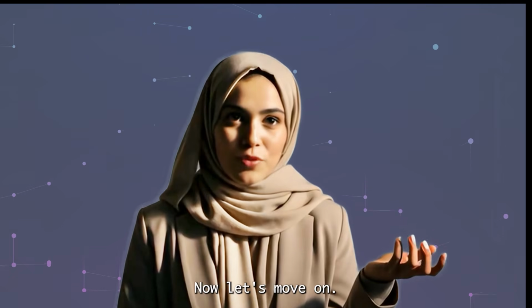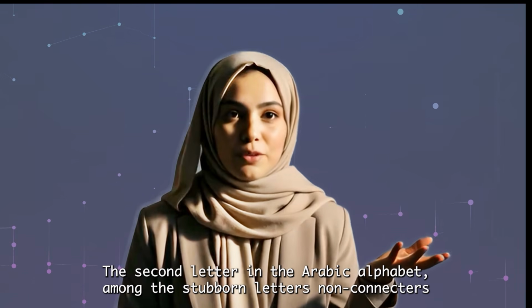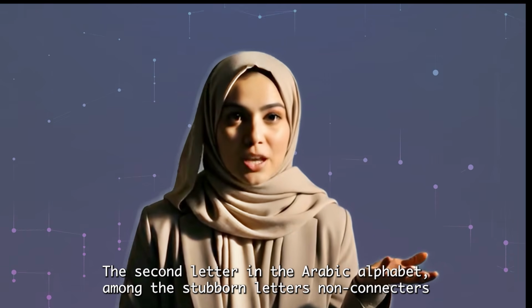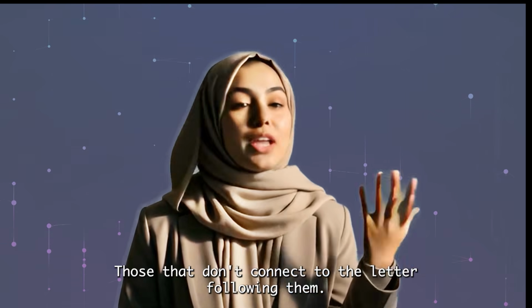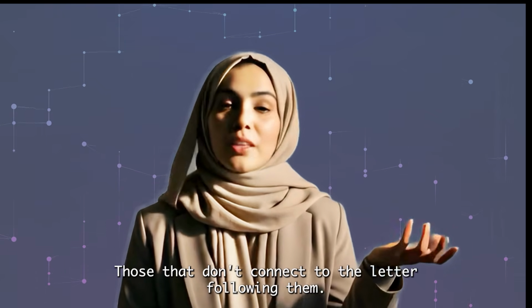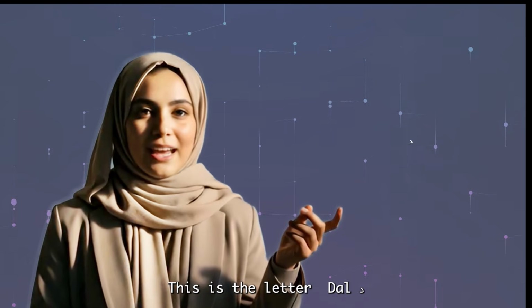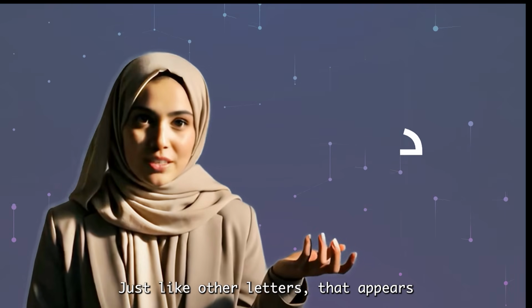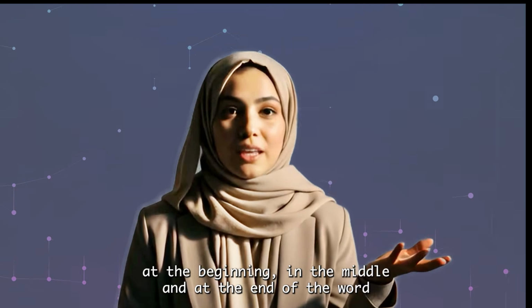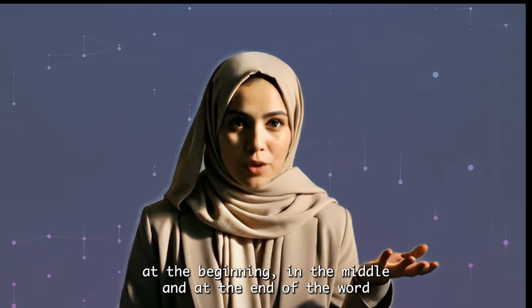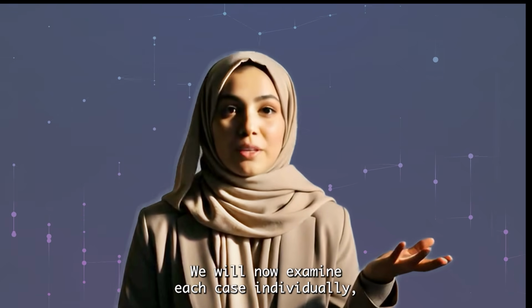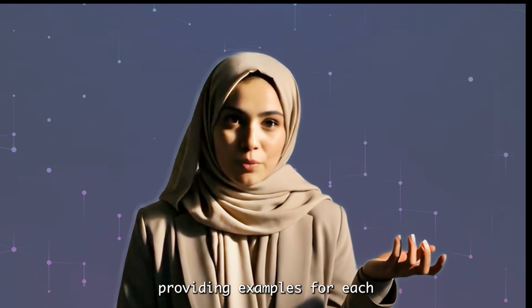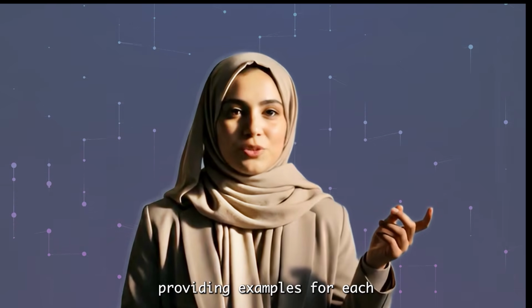Now let's move on to the second letter in the Arabic alphabet among the stubborn letters, non-connectors, those that don't connect to the letter following them. This is the letter dal. Just like other letters, dal appears at the beginning, in the middle, and at the end of a word. We will now examine each case individually, providing examples for each.